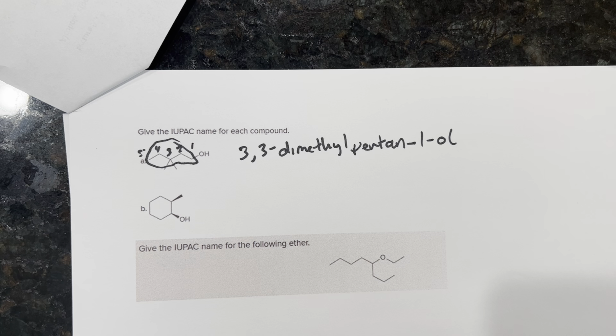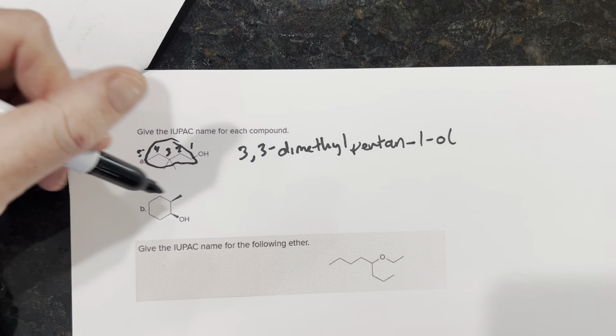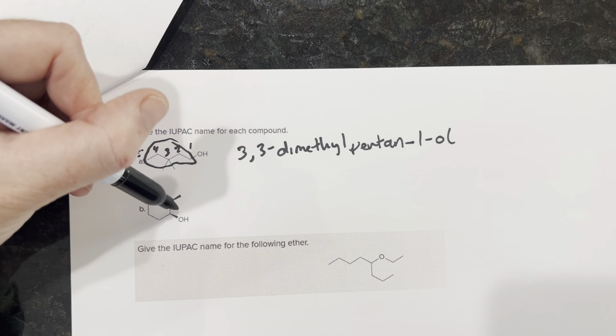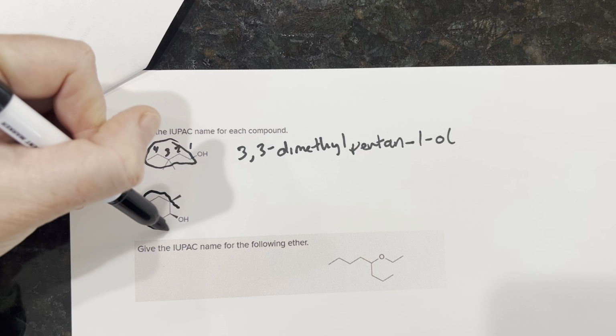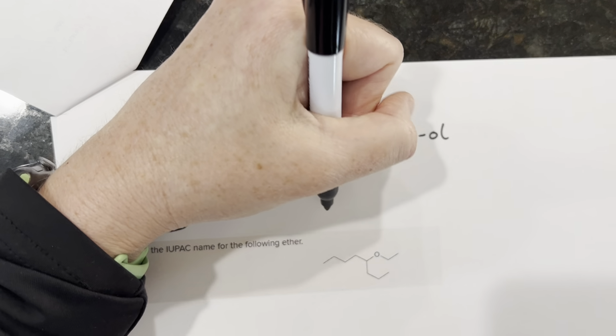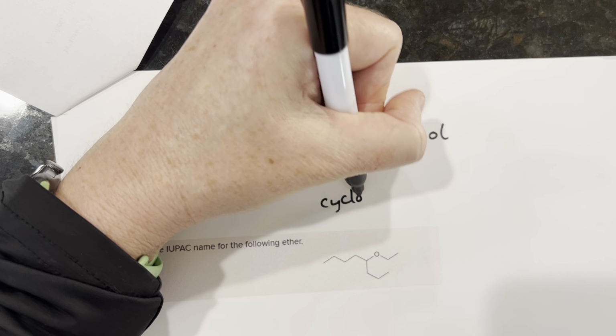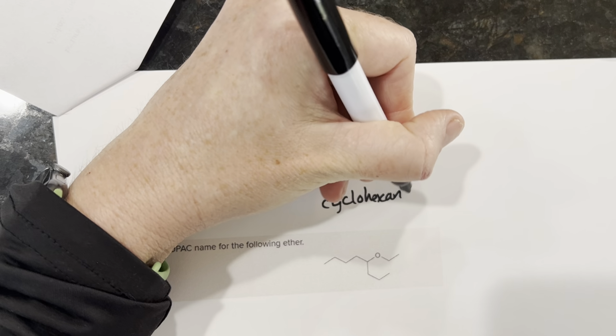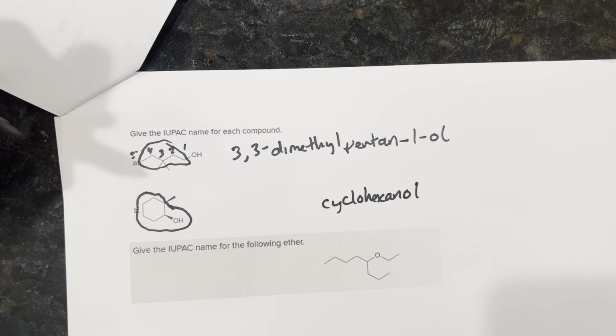Okay, now we get to this one. Hopefully you recognize right away that we've got a cyclohexane with an alcohol in it. So this is going to be some kind of cyclohexanol. In fact, it's kind of nice to write that down because we don't have to break it apart. Personally, I prefer that.